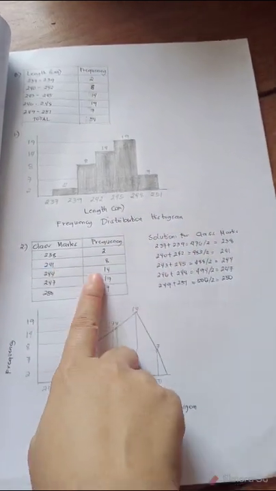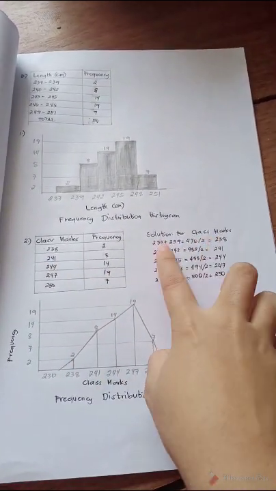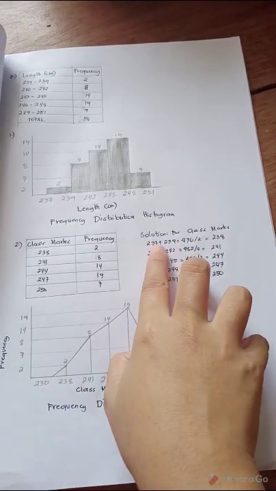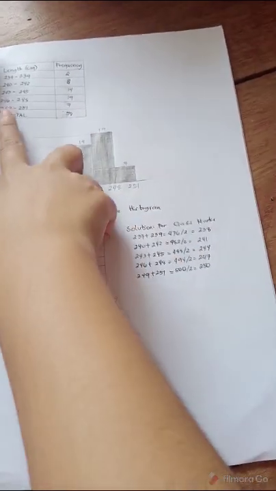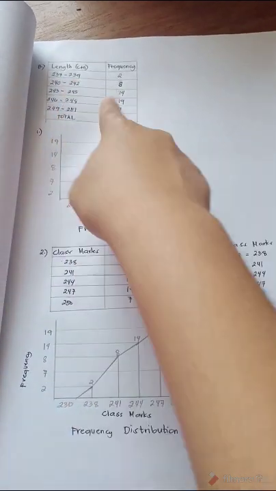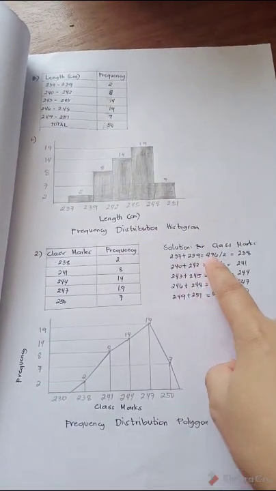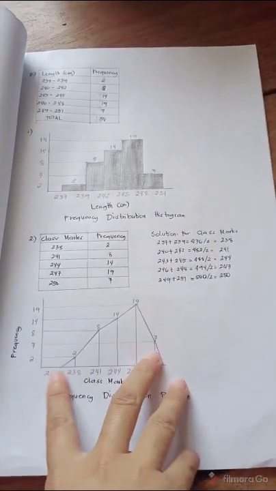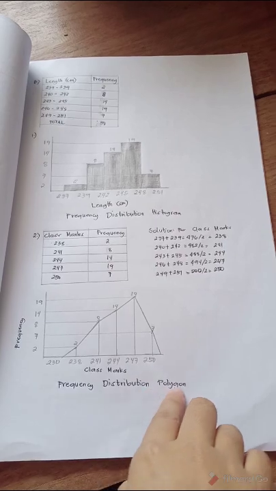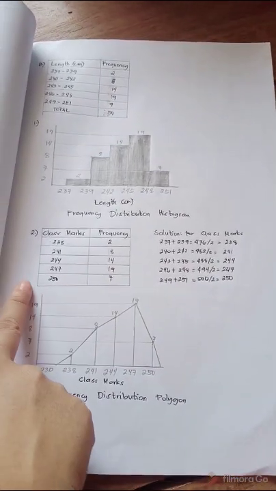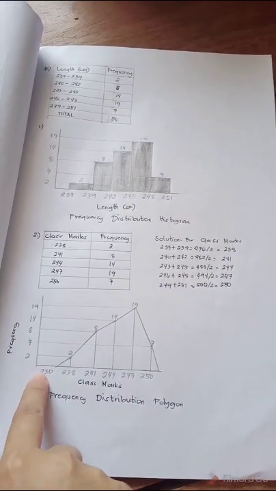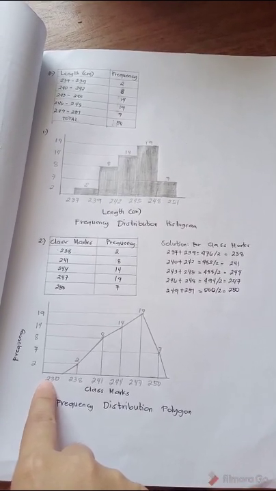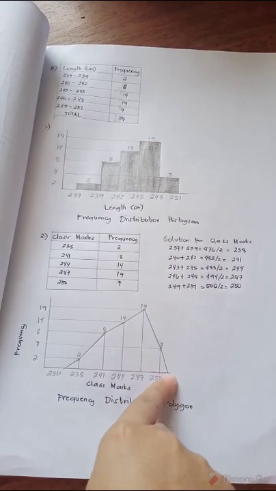So for the class marks, the same gihapon yung solution for class marks. Yun saan ako pagkuha ang iyahang class mark. 237 plus 239 is equal to 476. I-divide mo siya 2 mo ng 238, and so on. So this is my answer for the frequency distribution polygon. The frequency and then the tawagan niya iyang class mark.